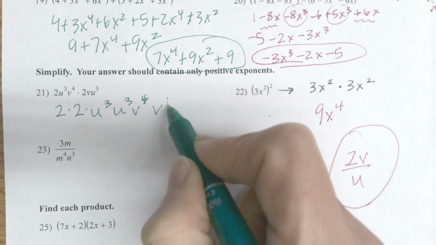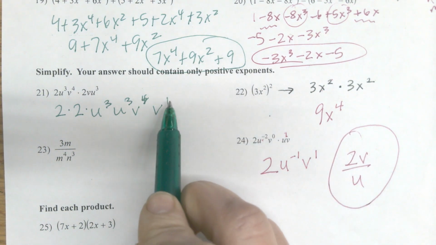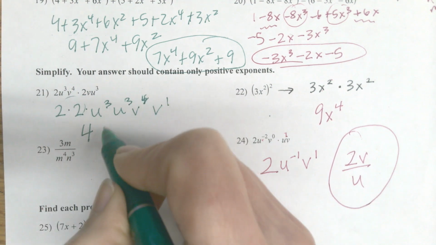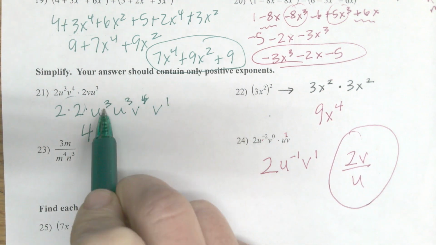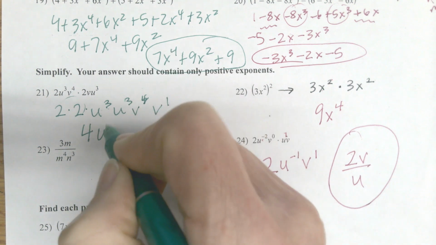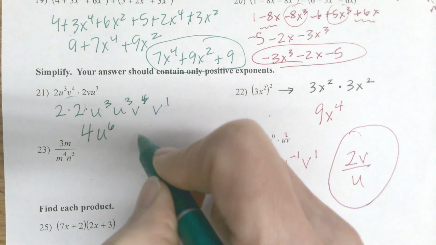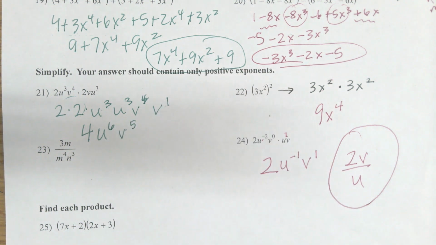If I don't see a number on a letter, then I assume it's 1. And so regular numbers get multiplied. Powers get added. That's 3 u's plus 3 more u's. That's 6 u's being multiplied. 4 v's plus another v. That's 5 v's being multiplied.